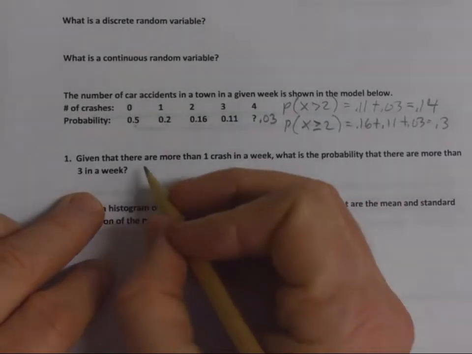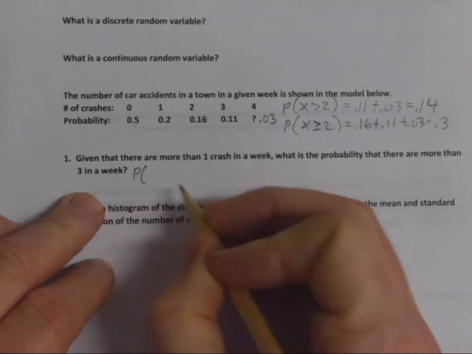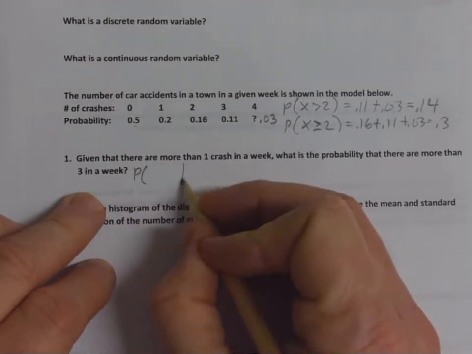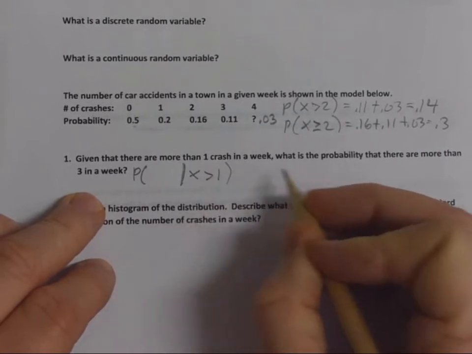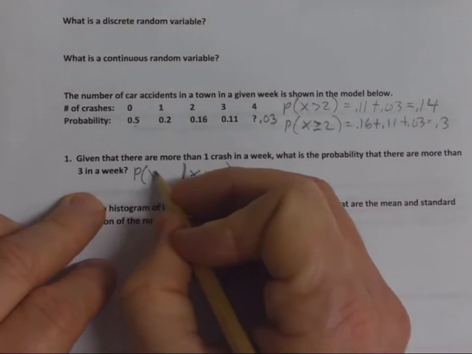And so we have this problem. What is the probability, given that there's more than 1 crash in a week, so given that x is greater than 1, what is the probability to be more than 3, that x is greater than 3?